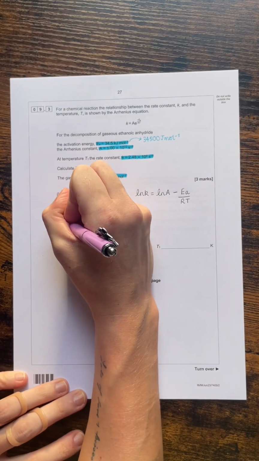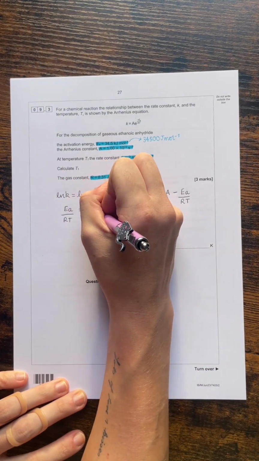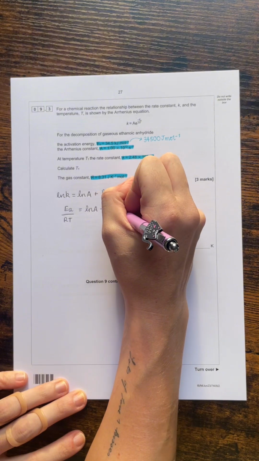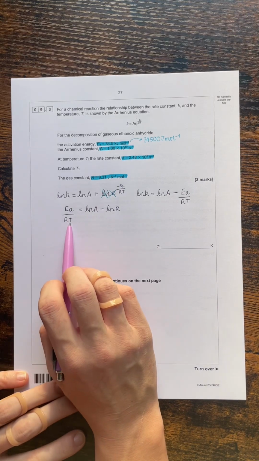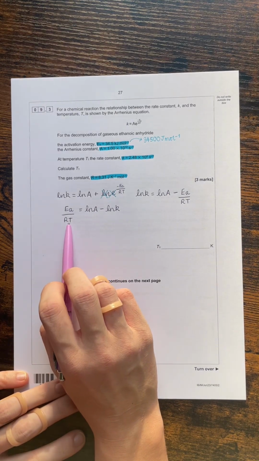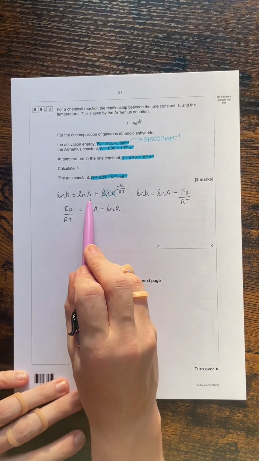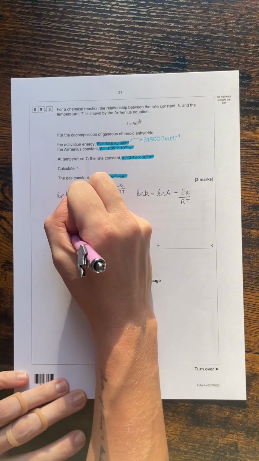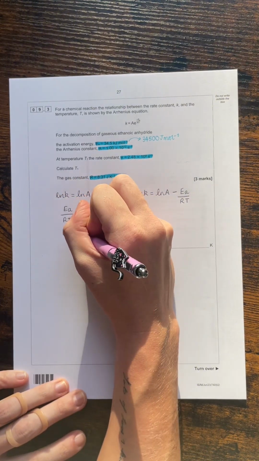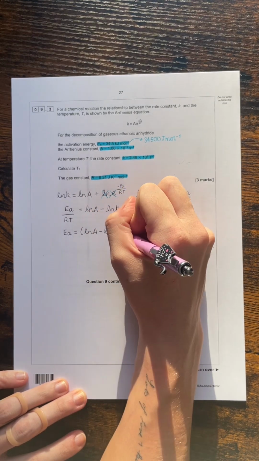So EA over RT is equal to ln A take away ln K. And this is where the rearrangement gets a bit messy, because I'm then going to need to take the R and the T over here, and I'm going to have to times the ln A and the ln K by the RT, and that would be how you would rearrange this to get the activation energy, if that's what we were being asked to do.